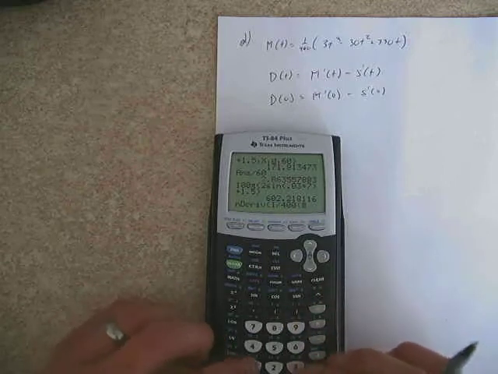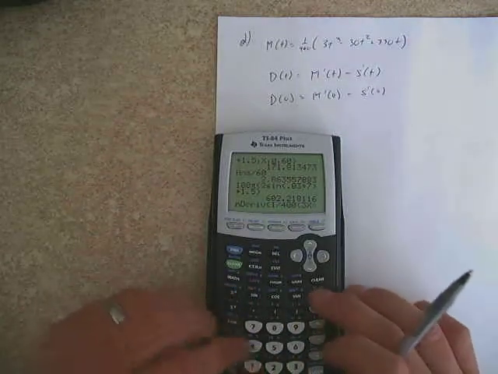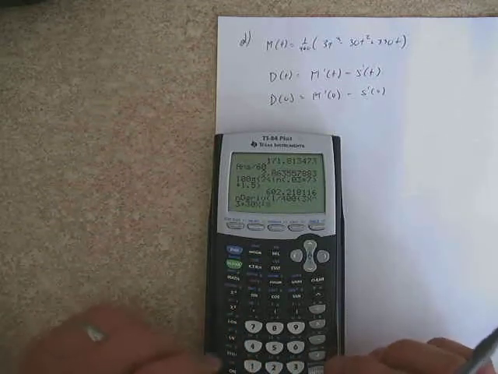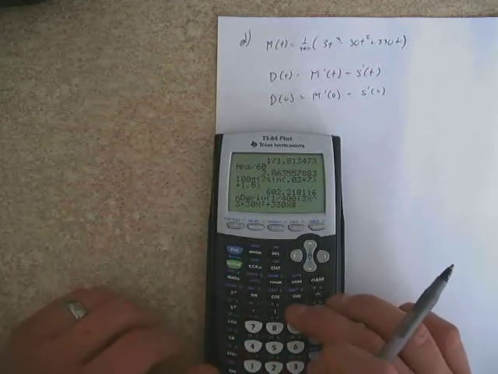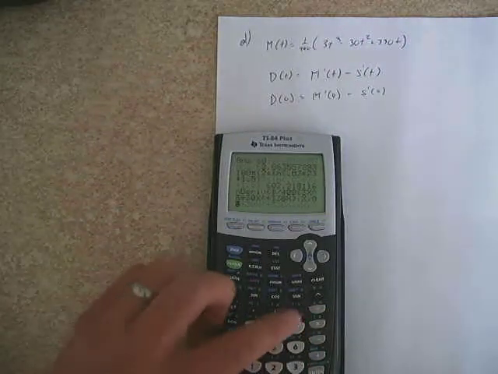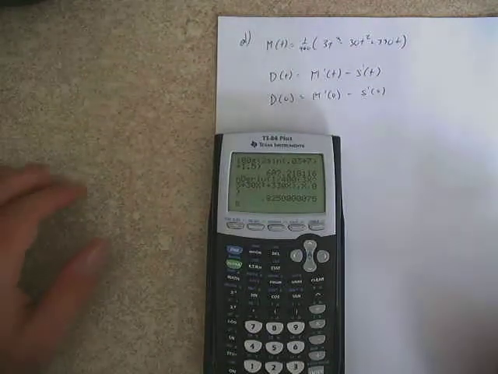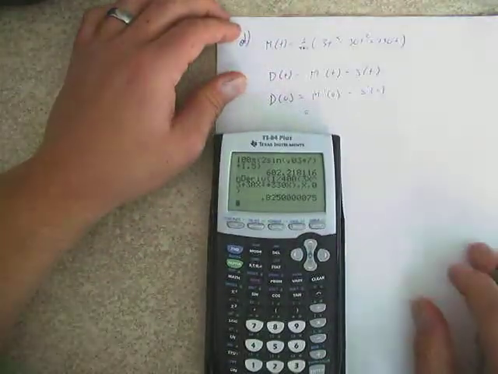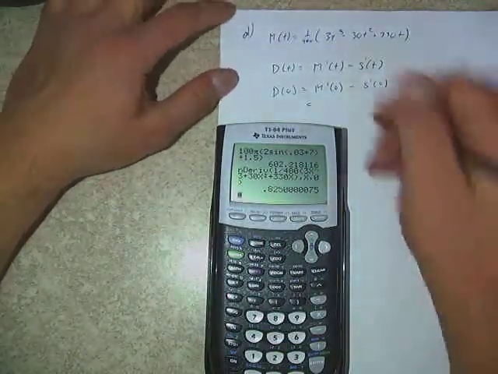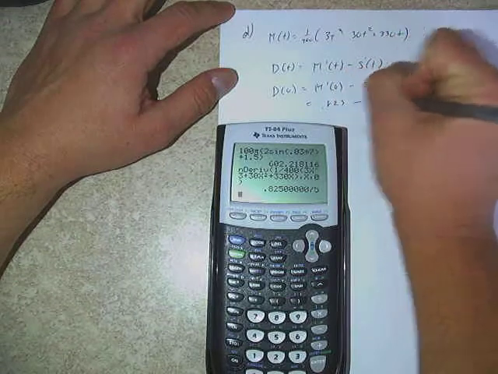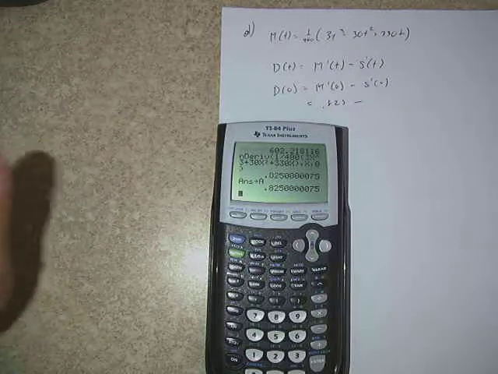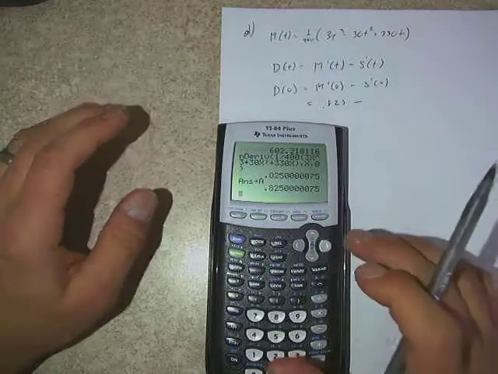This is going to be the difference of the two rates at 0. So if I do my derivative command here, we get that figure.